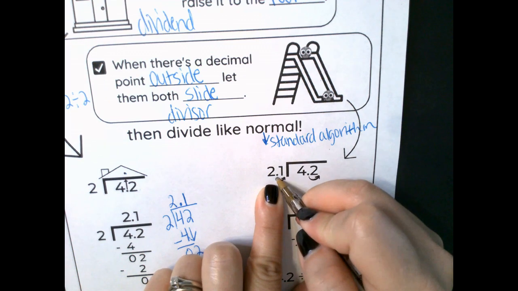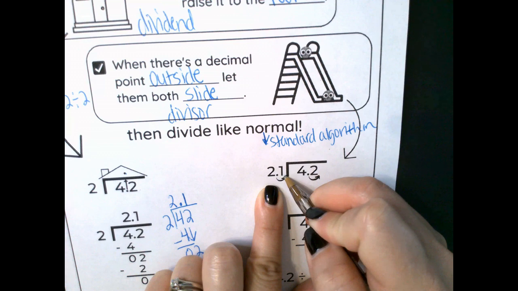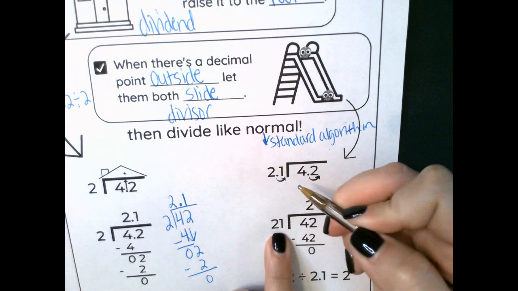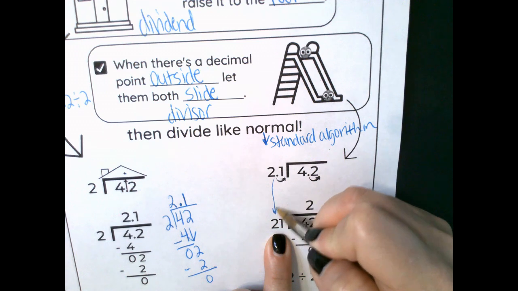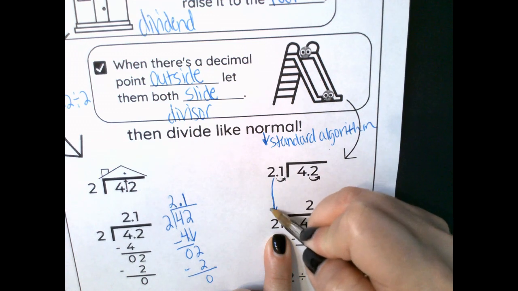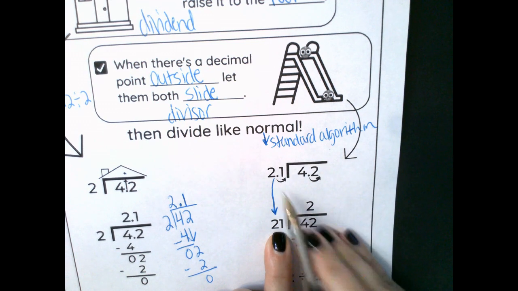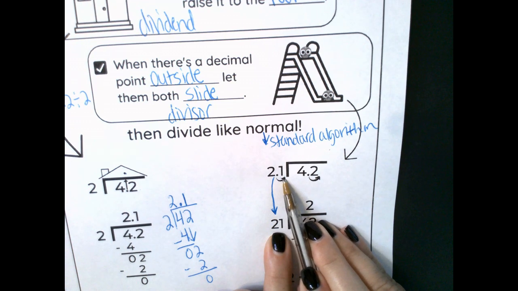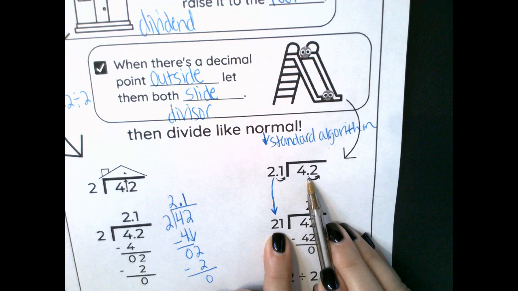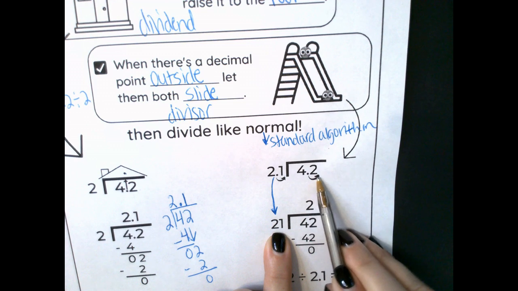We're going to slide the decimal point over as many times as it takes to make the divisor a whole number. So now this 2 and 1/10 is 21. Since I slid this decimal point one time, I also slide this decimal point one time in the dividend.